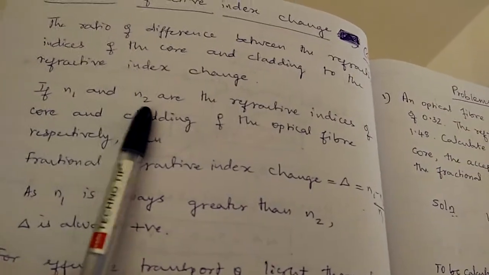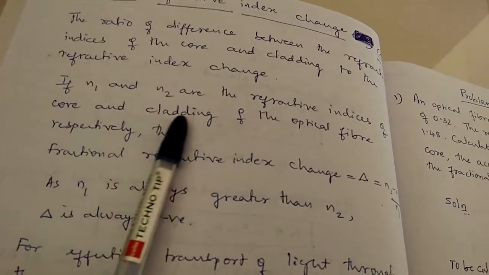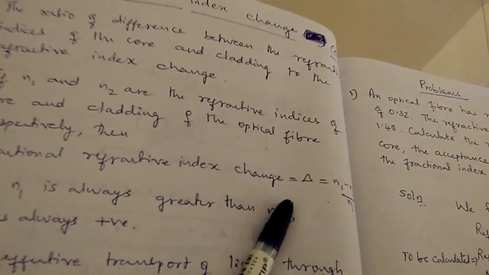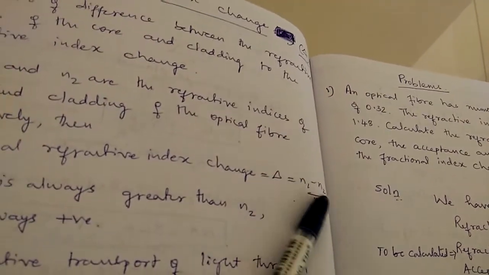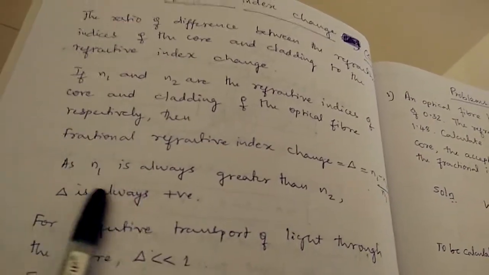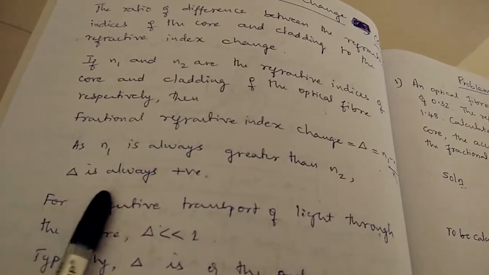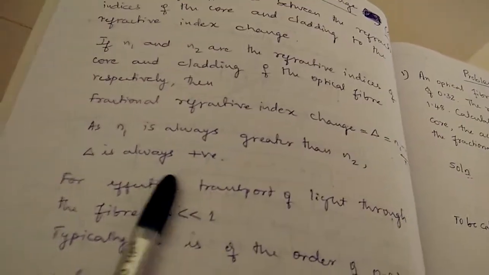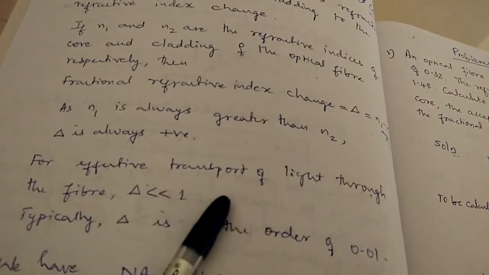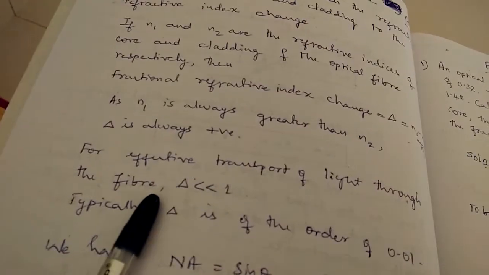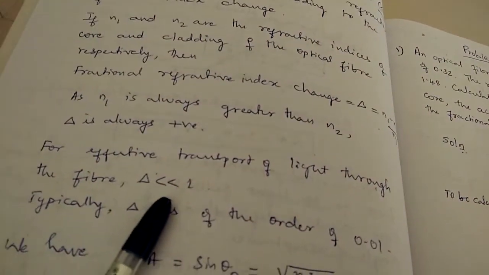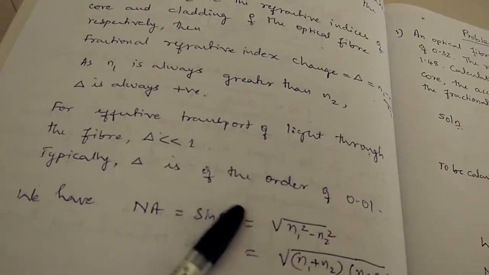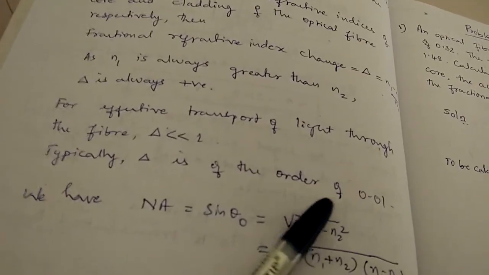Next, if n1 and n2 are the refractive indices of the core and cladding of the optical fiber respectively, then fractional refractive index change delta is equal to n1 minus n2 divided by n1. As n1 is always greater than n2, delta is always positive because n1 minus n2 will be positive, so the ratio will be positive. For effective transport of light through the fiber, delta is very much less than 1. Typically delta is of the order of 0.01. You see, it's very less.